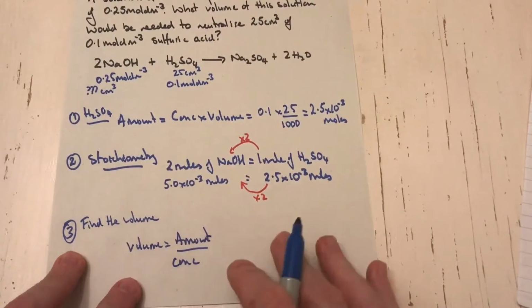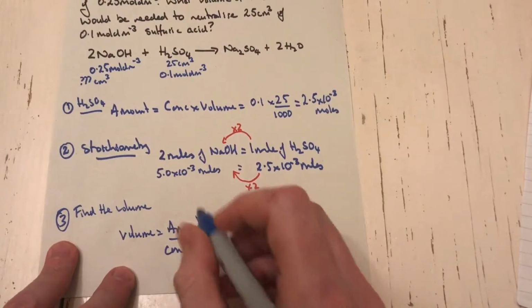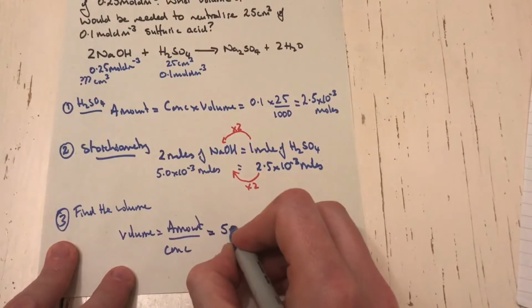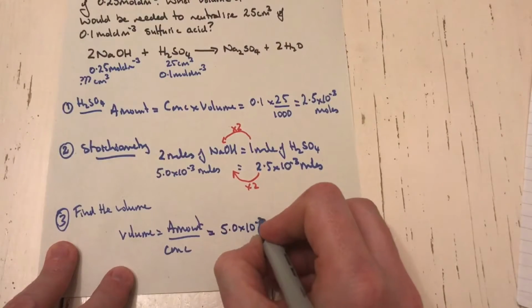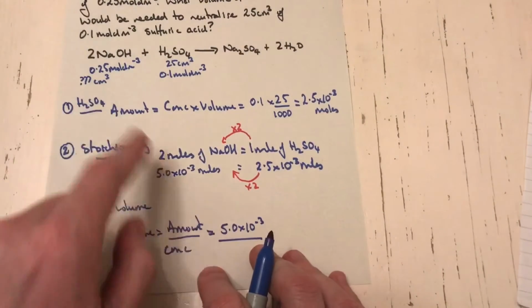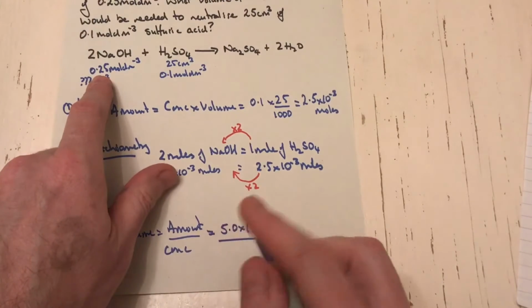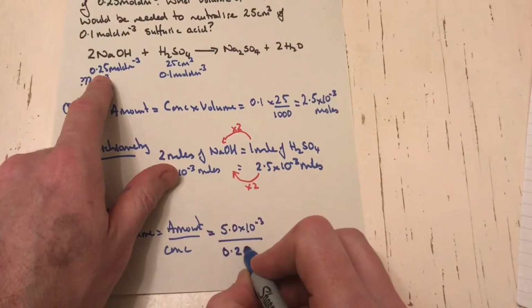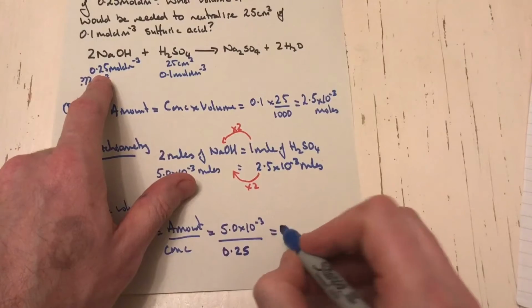The amount is the bit I've just worked out, 5.0 times 10 to the minus 3 moles. The concentration is told in the question, it's 0.25.